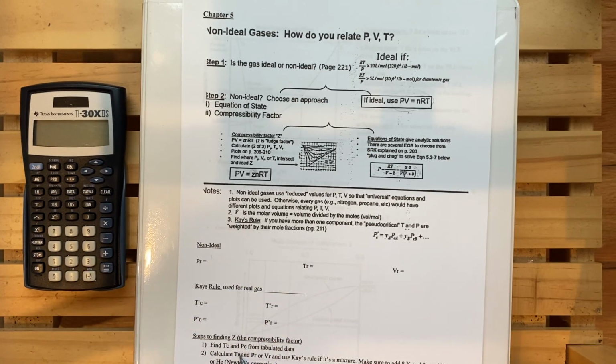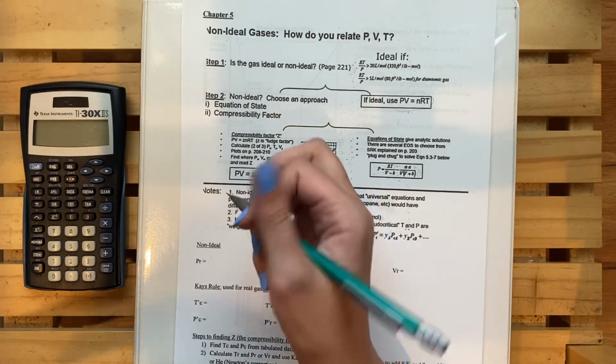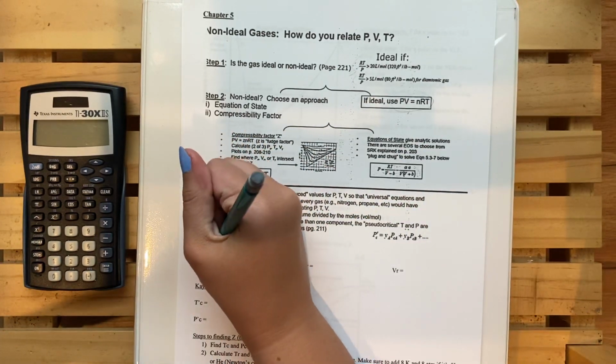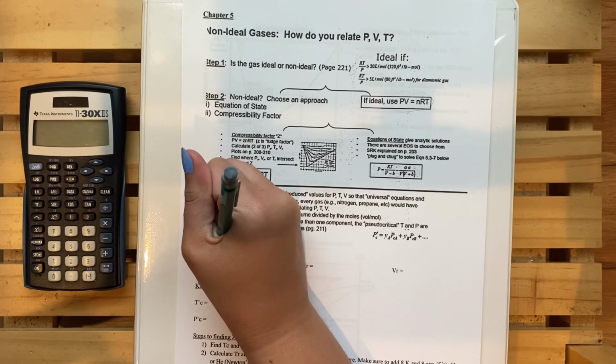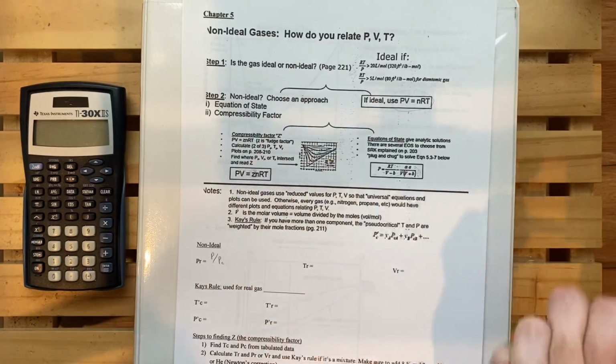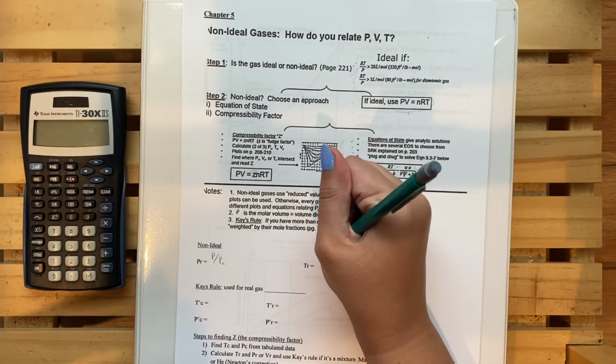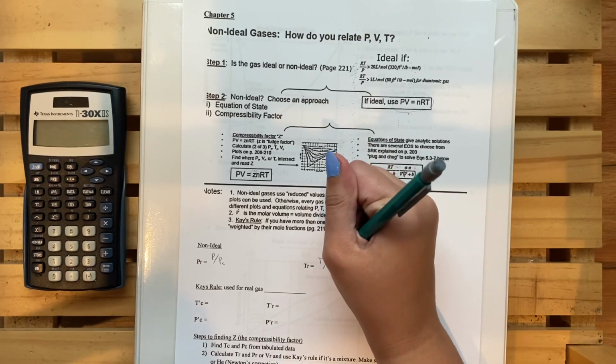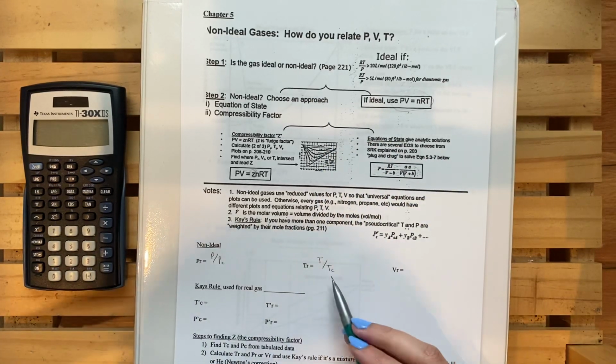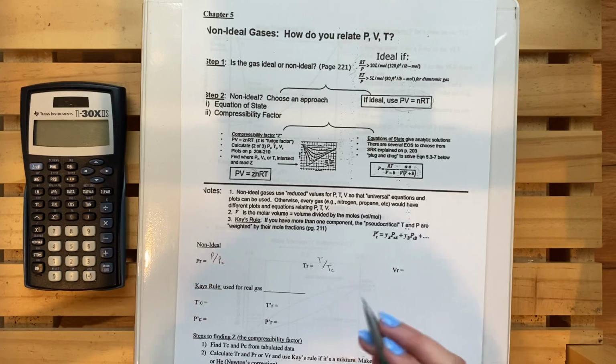So based on whatever component you're working with in that system, you are able to find the TC and PC and then calculate your reduced values. Reduced pressure is equal to P over PC, and reduced temperature is equal to the temperature of the system over that component's critical temperature.